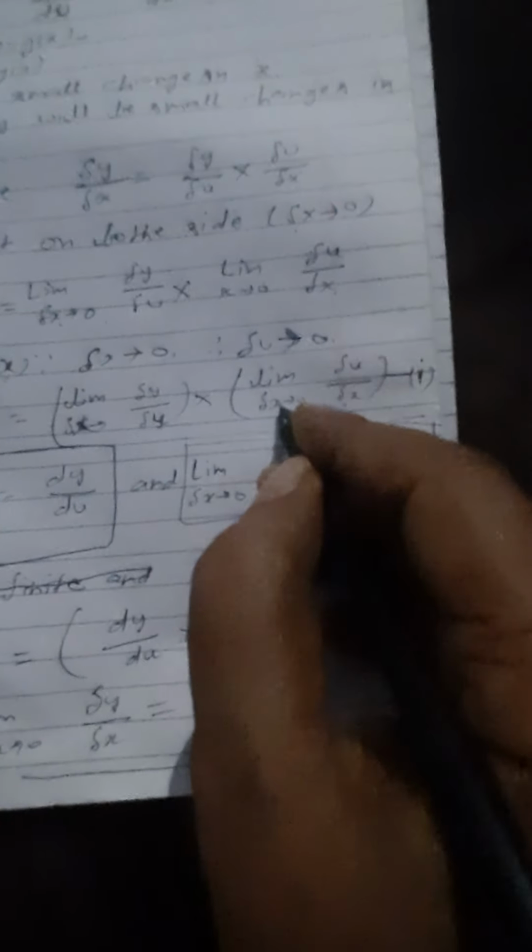Here delta x tends to 0 is fine, but in the first factor it is delta u, so we have to handle this also.